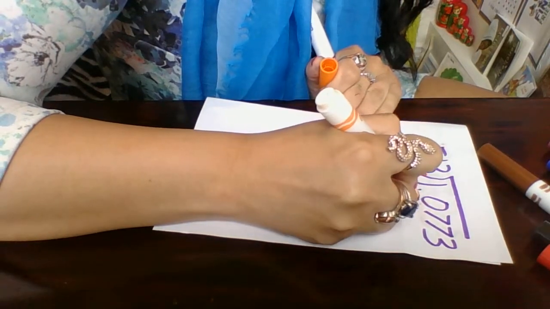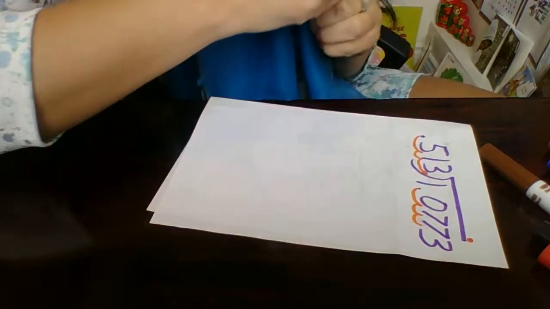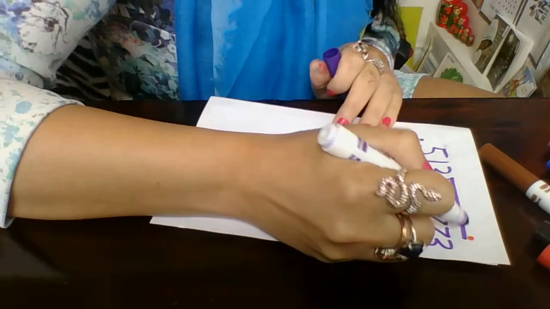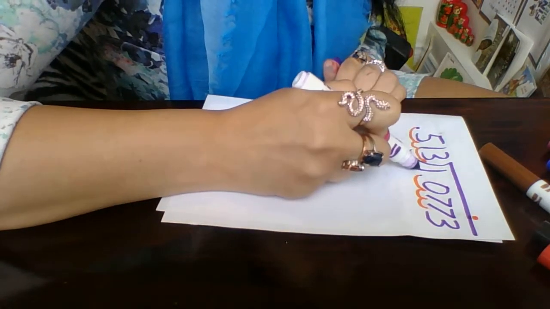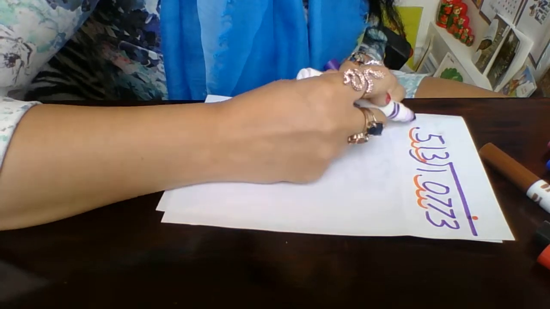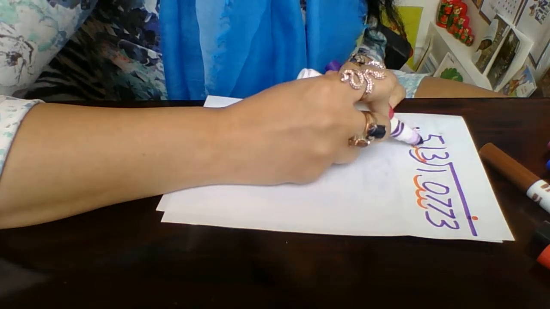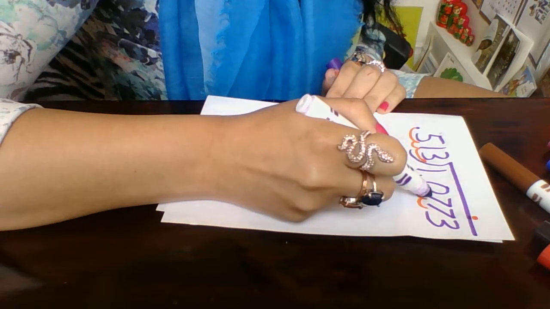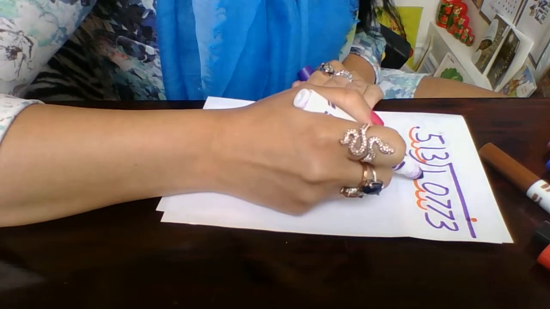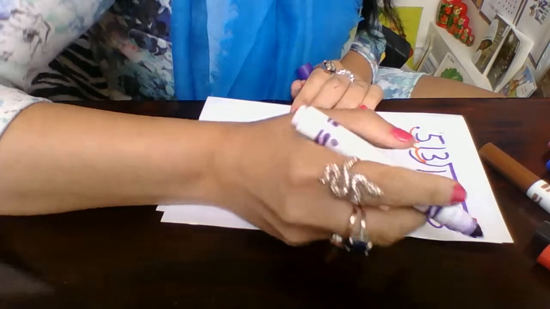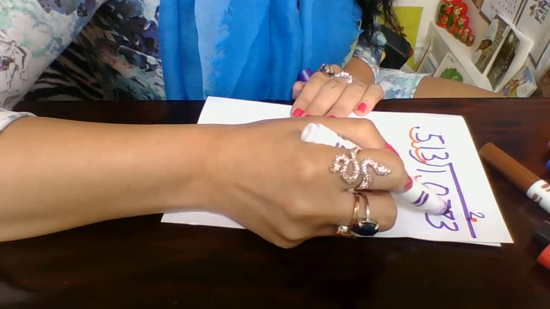So I do the same on the right side. 1, 2, 3 times, and I bring my decimal up. 513 goes into 1 0 times. 513 goes into 10 0 times. 513 goes into 107 0 times. 513 goes into 1077 2 times. My 2 is on top of the 7.